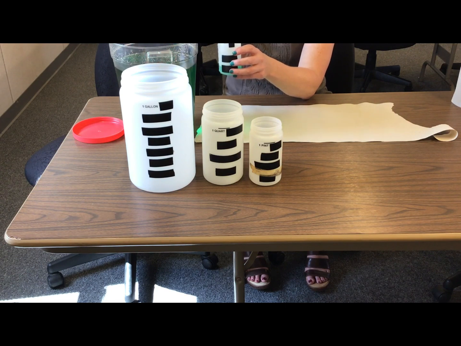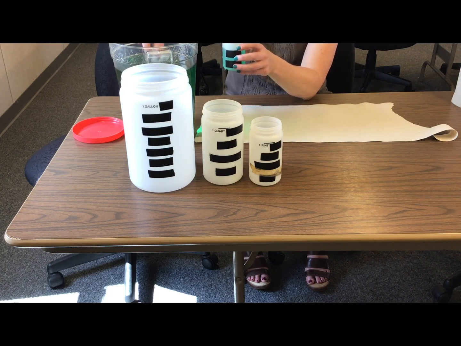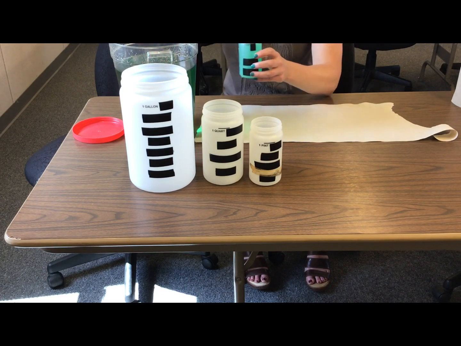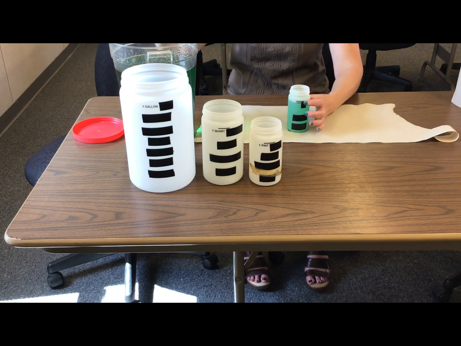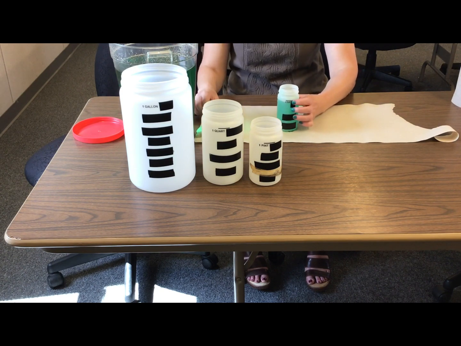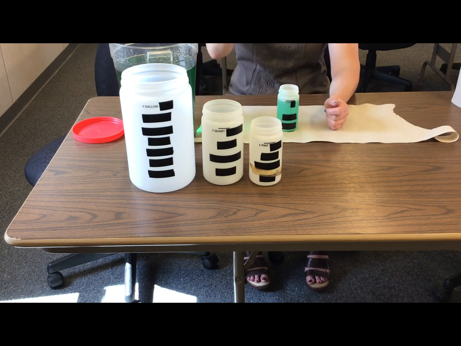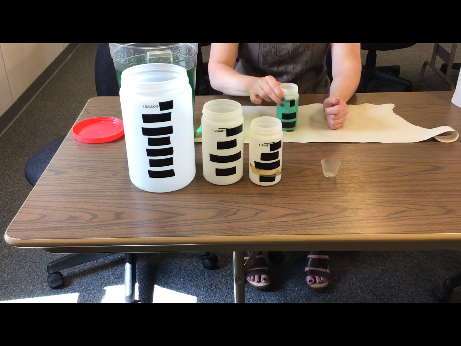2, 3. Now I'm not doing this extremely scientific because I would be setting it down even. This would be 5, 6, 7, 8, and it comes up to our cup measurement right there, our cup marking. So there's 8 ounces in a cup.